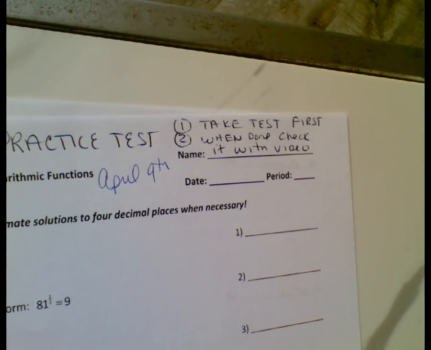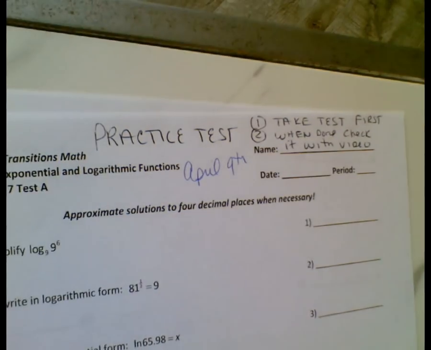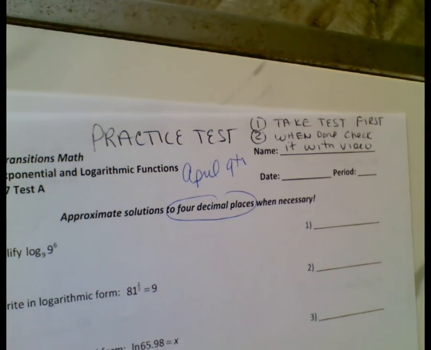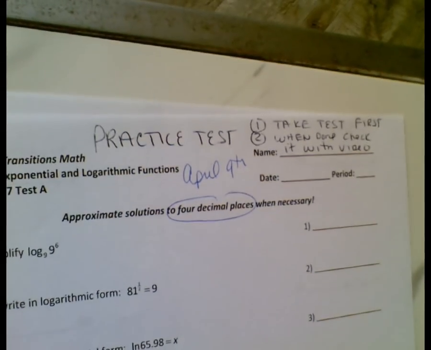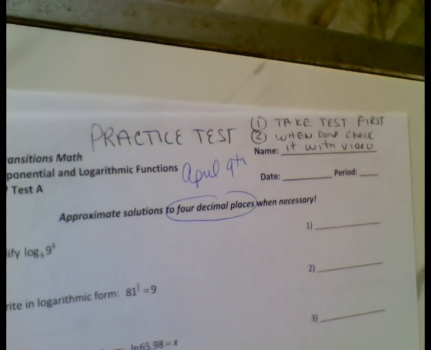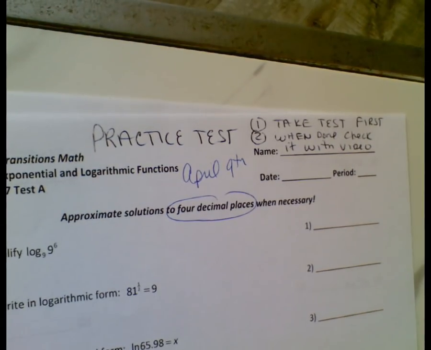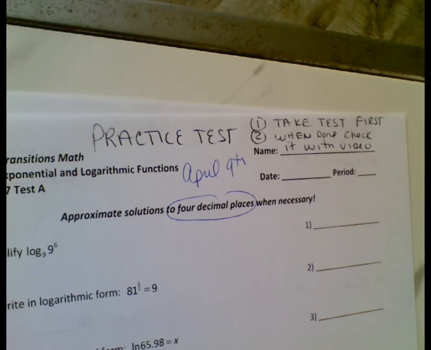So, starting with number 1. It says, first of all, approximate solutions to 4 decimal places. I want you guys to know I just got done doing this video, and I didn't record it, so I'm doing it again. So, I'm a little frustrated right now. That's okay. Here we go.